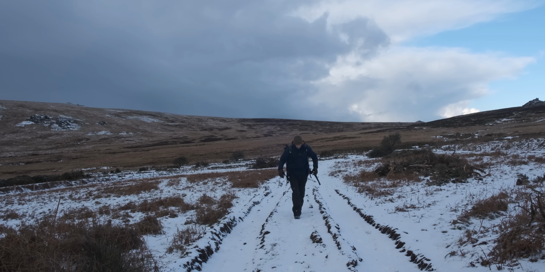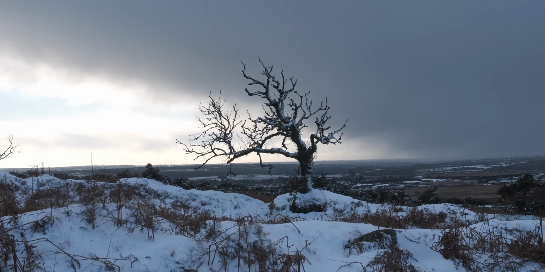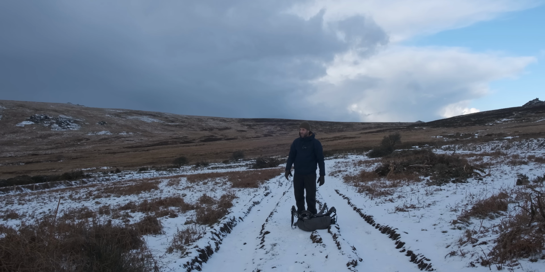So I think we've got a shot. This lovely craggy old tree just covered in snow. There's a snowstorm behind with some light coming over from the left hand side, so I think this could make quite an interesting shot. So let's get set up.